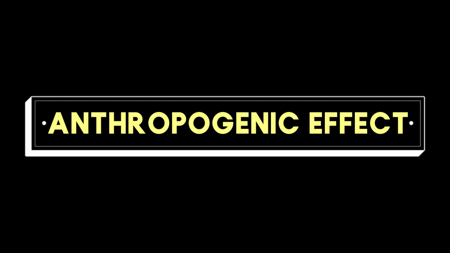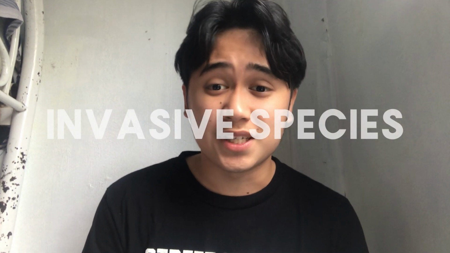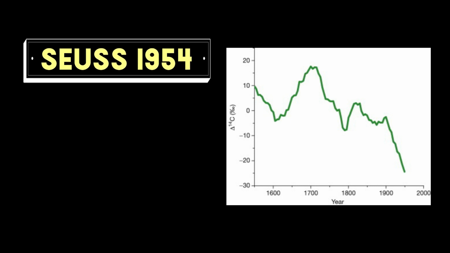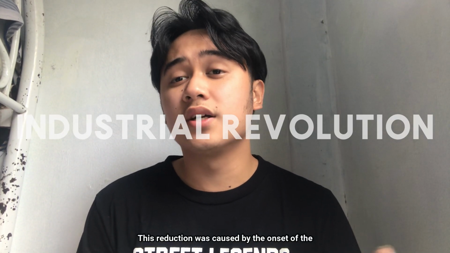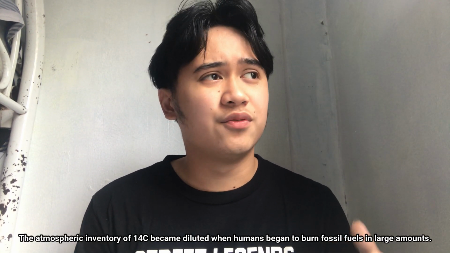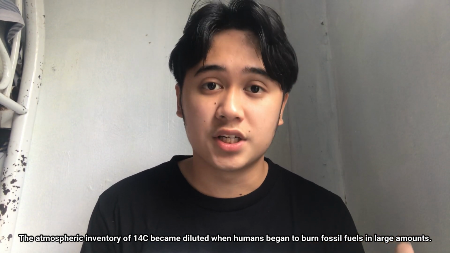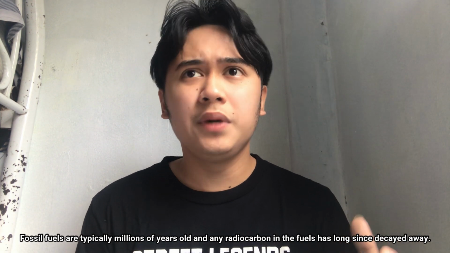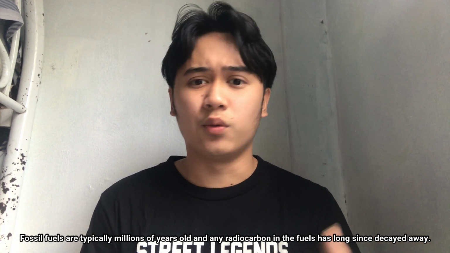What is anthropogenic effect? Anthropogenic effect includes pollution, climate change, habitat alteration, overexploitation, and invasive species. It was first recognized by Suess in 1954, who observed a 2% reduction in atmospheric radiocarbon starting in the early 18th century. This reduction was caused by the onset of the Industrial Revolution. The atmospheric inventory of radiocarbon became diluted when humans began to burn fossil fuels in large amounts. Fossil fuels are typically millions of years old, and any radiocarbon in fuels has long since decayed away.